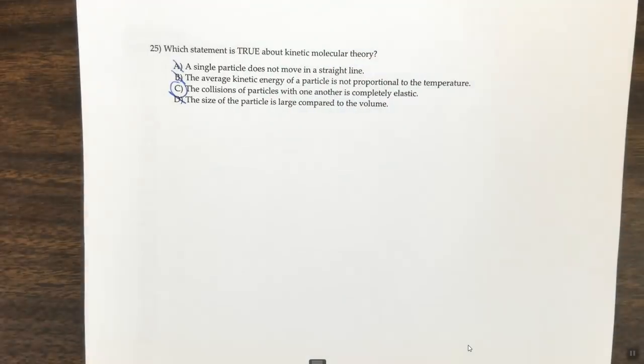We consider that the size of the particle is essentially 0 as compared to the volume of the container. Said another way, in a gas, it's mostly empty space. So this has been the final problem set, which covers chapters 9 and 10, and all the material in this course for General Chemistry 1.